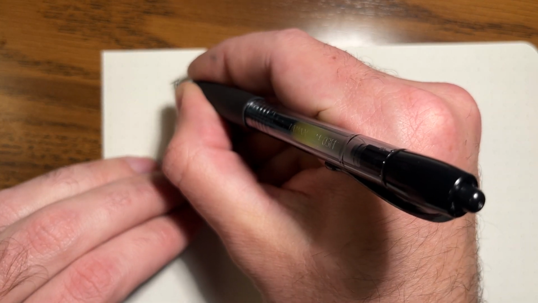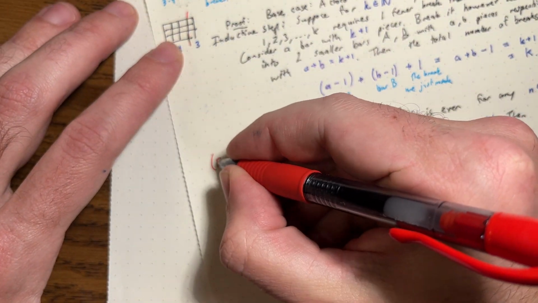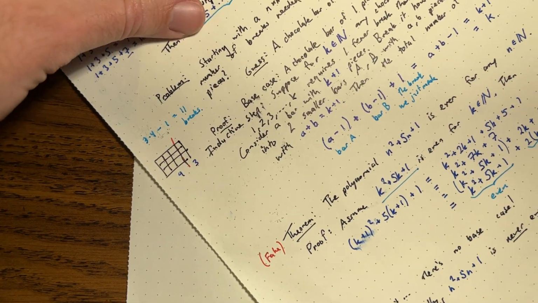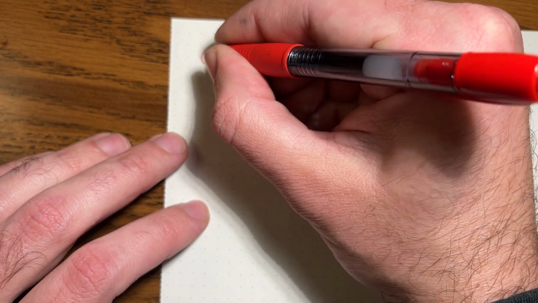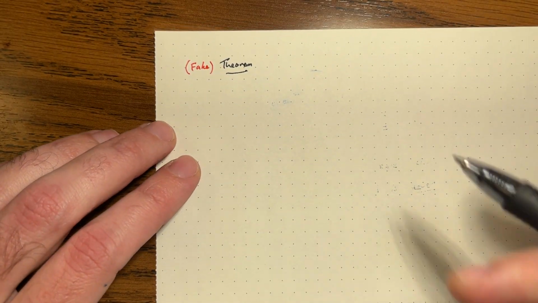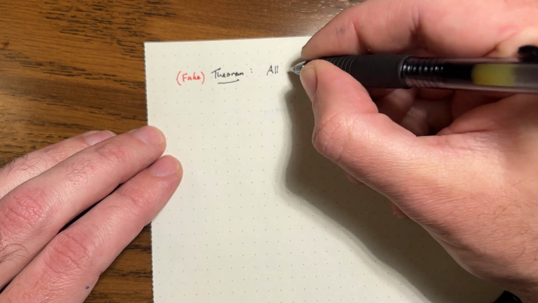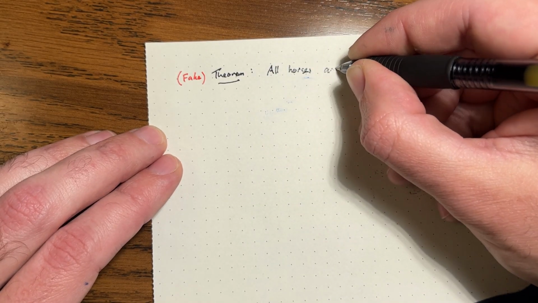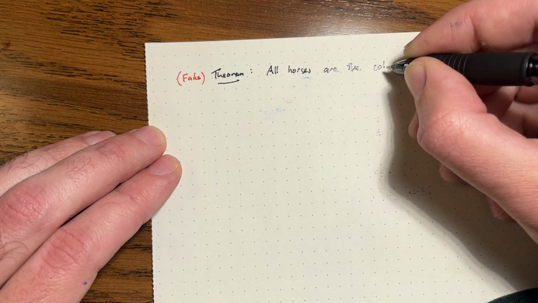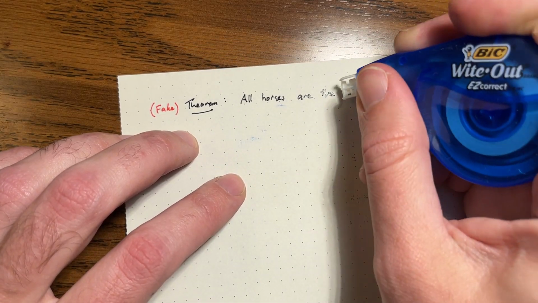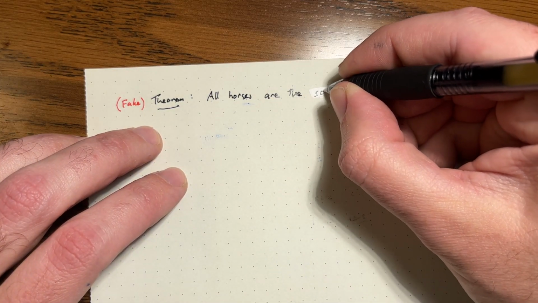Okay, let's do one more example, and as promised, this is a famous example. So this one is another theorem. It's another fake theorem. I should emphasize this is a fake theorem. And this one I probably won't have to tell you it's a fake theorem after I say what the theorem is, because it sounds completely ridiculous when I'm about to say it. So the theorem is all horses are the same color. But I'm actually gonna prove it. All horses are the same color.